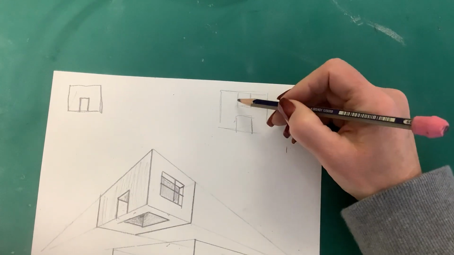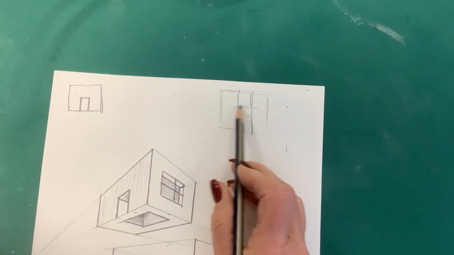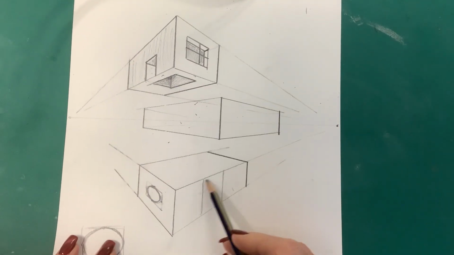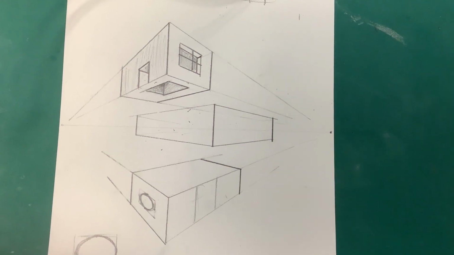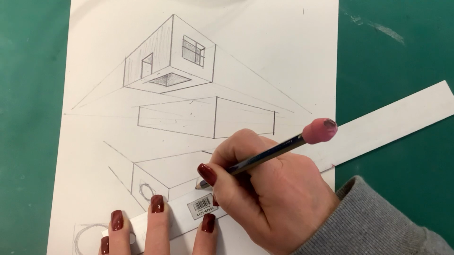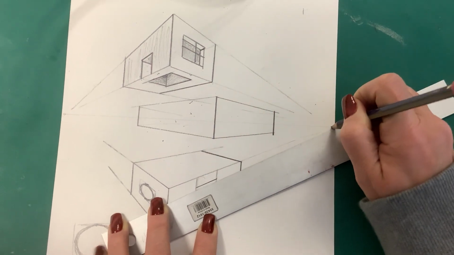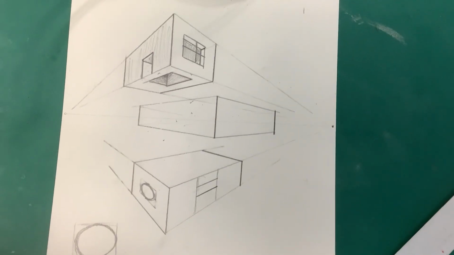So again, I'm going to go with two lines like this, and then there's two lines like this to make your H. You would draw those two lines there, and then the line in between would go towards the vanishing point like that.